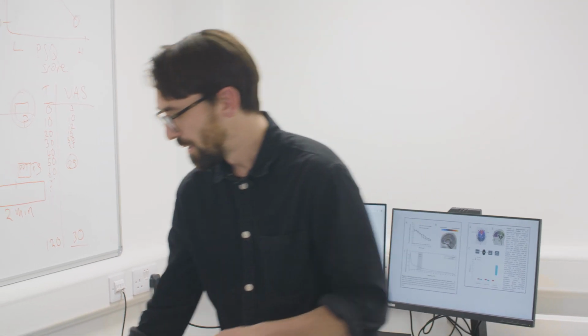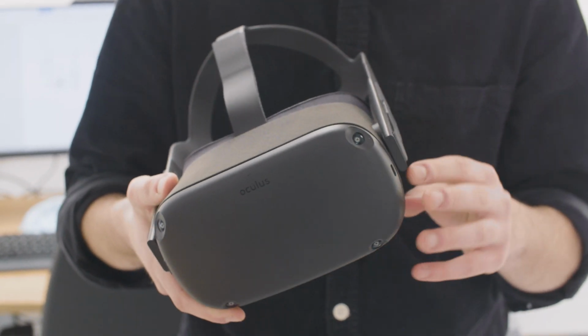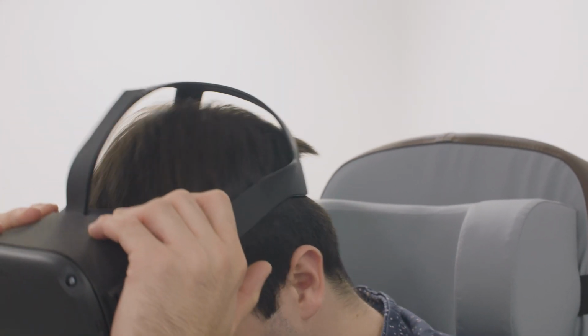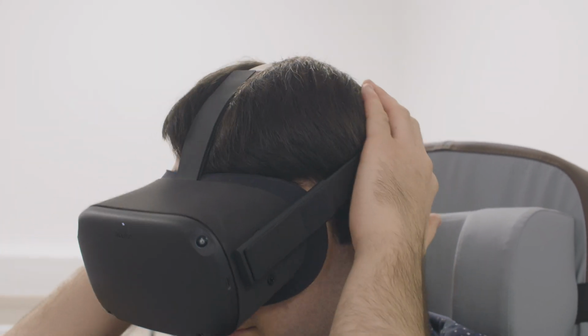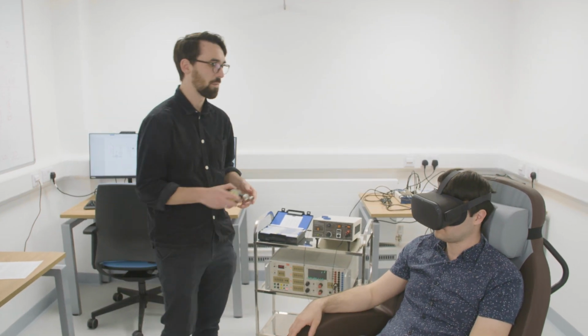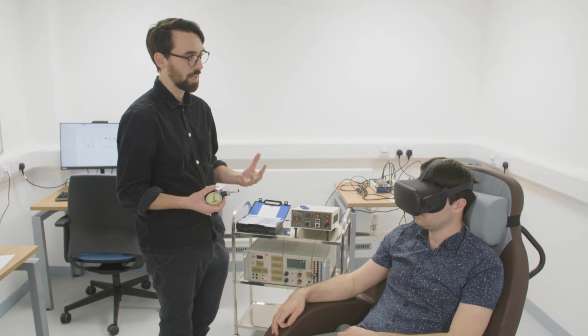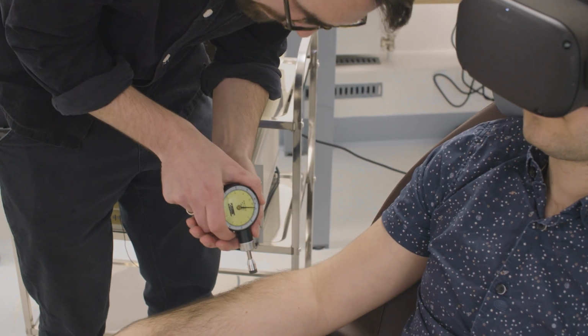So this is the virtual reality headset that we use, and I'm going to ask my participant Daniel to put this on. What we're particularly interested in is to see whether or not this experience can change the way Daniel perceives the pain. So I'm going to do exactly the same thing that I did last time, Daniel. I'm going to ask you to tell me when this transitions into an aching sensation, okay? Yeah, okay.